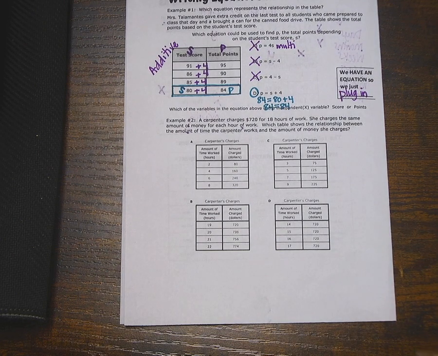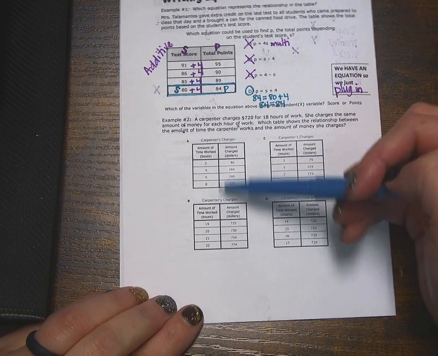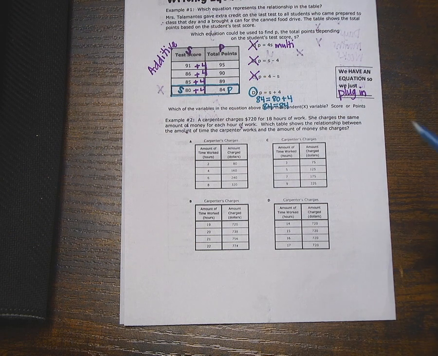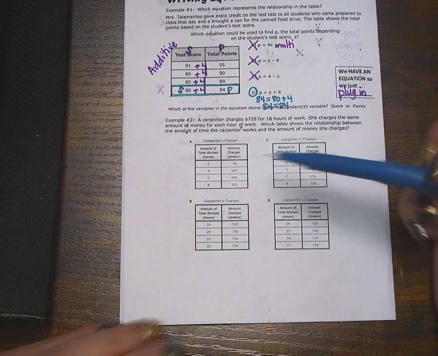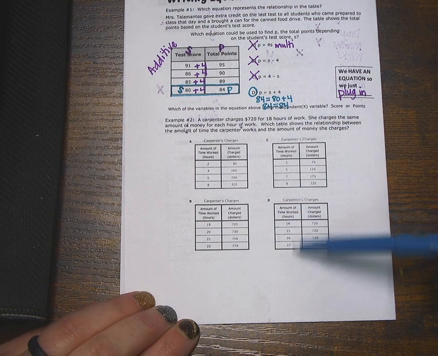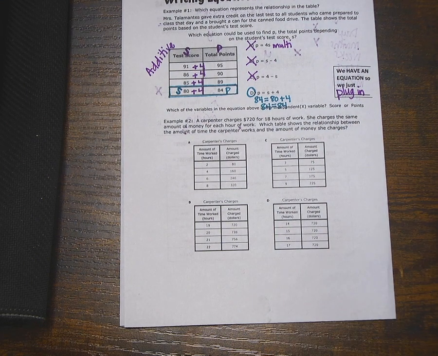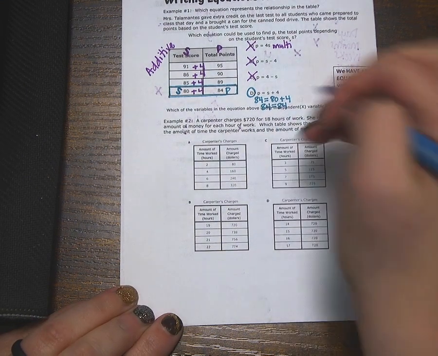So example 2 says the carpenter charges $720 for 18 hours of work. She charges the same amount of money for each hour of work. Which table shows the relationship between the amount of time the carpenter worked and the amount of money she charges? So again, we have time on our x-axis. So we can't eliminate any answers based on time because time does fall on the x value for all 4 tables. Remember that when you have tables as answers, we're going to butterfly. And so we're going to do that with these numbers here.